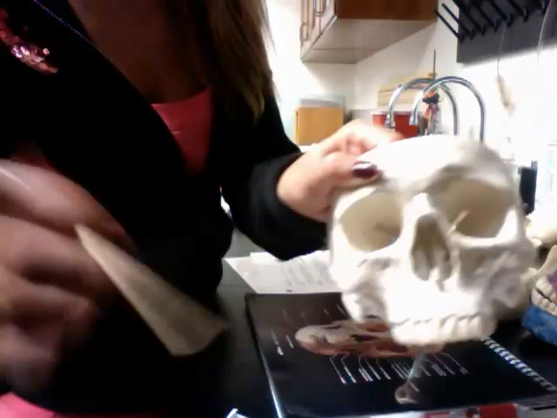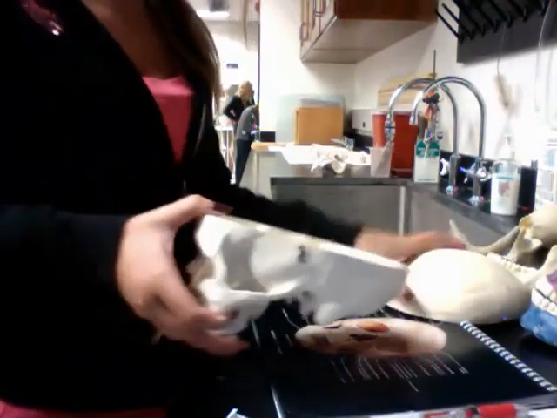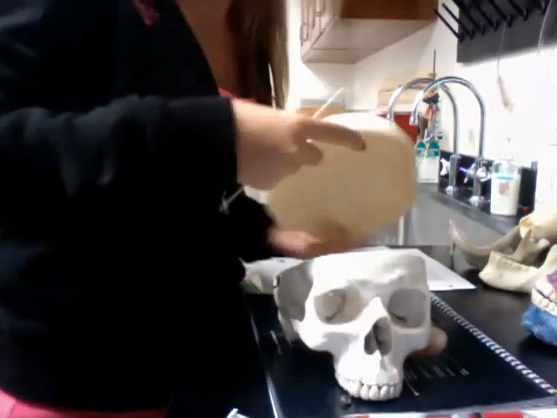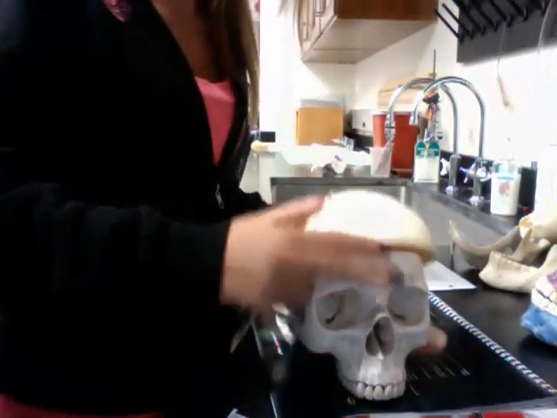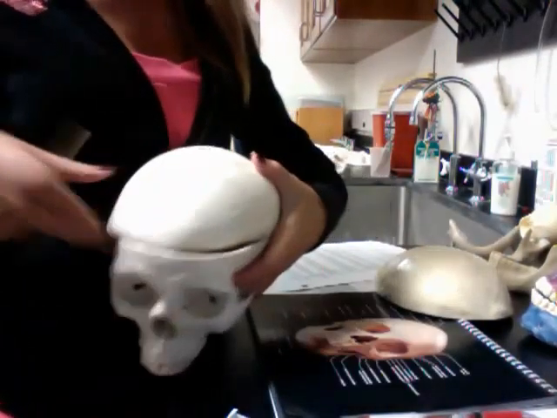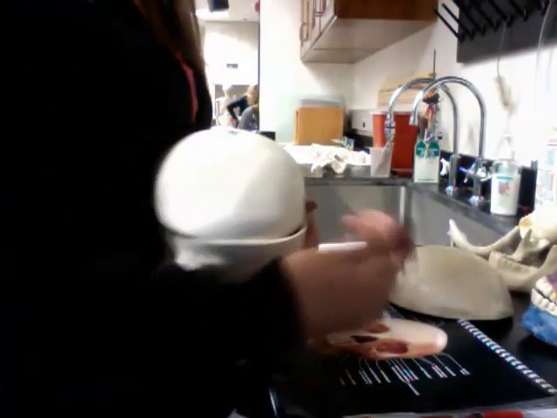And then we have the nasal cavity, which is pretty much the open area to breathe. And then we have the parietal bones, which are on the top and sides. They're right here, the parietal bones right here.